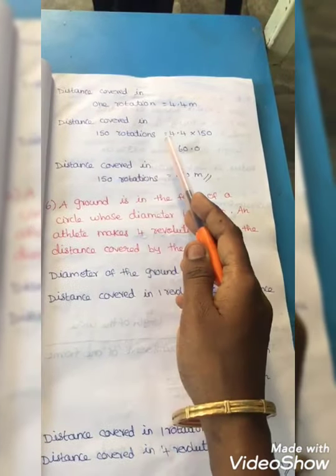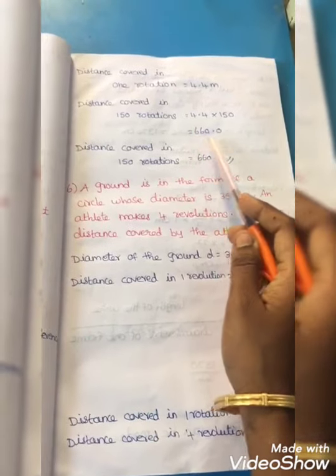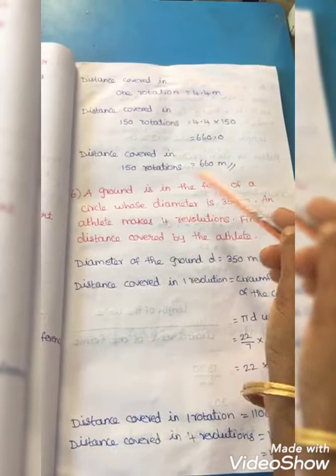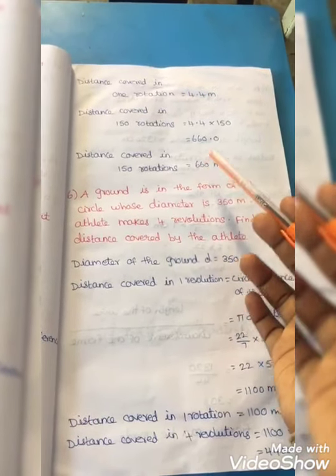Distance covered in 150 rotations, you have to multiply by 150. We'll get the answer 660. Okay? So 660 is in meters. So 660 meters is covered. The wheel, after 150 rotations, covers a distance of 660 meters.